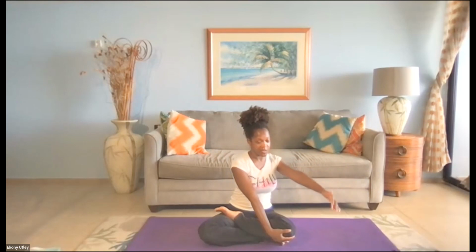So inhale, arms come up to shoulder height. Exhale, rotate over to the left. Right hand under the left knee, left hand on top. And fold as much as you can in half lotus. So it might not be as far as you went last time, and that's perfectly okay. Wherever you end up, just breathe.